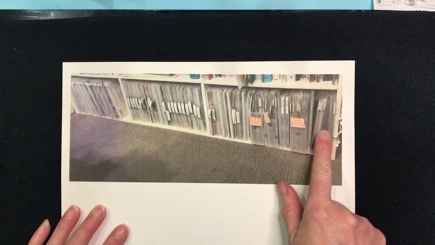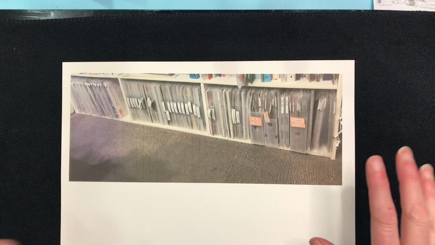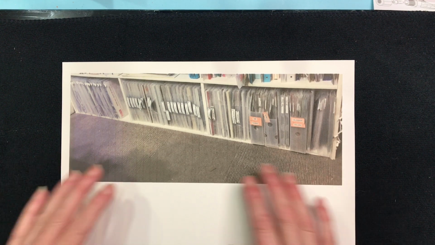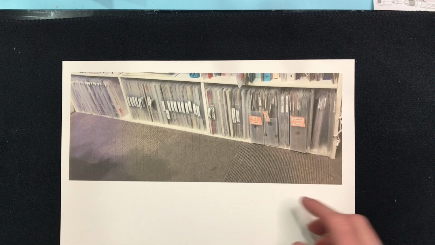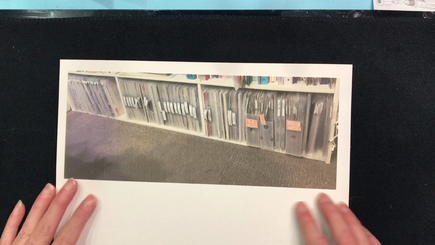This is all of my paper pads. These are not Stampin' Up!. I'm going to talk about those in a minute. These are all actual paper pads, you know, the slabs that you buy in like Michael's or Hobby Lobby or whatever. Hot buy pads, die cuts with a view, that sort of thing.